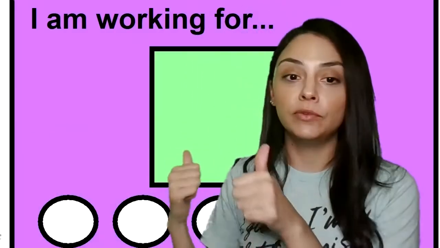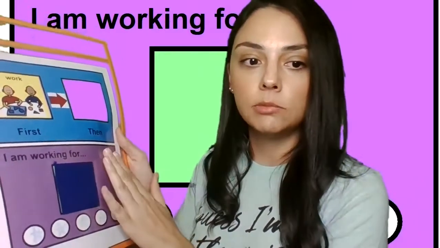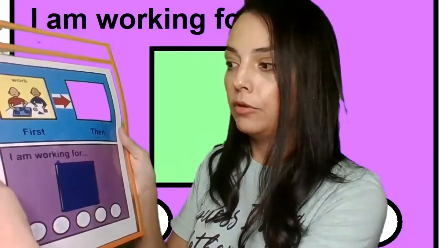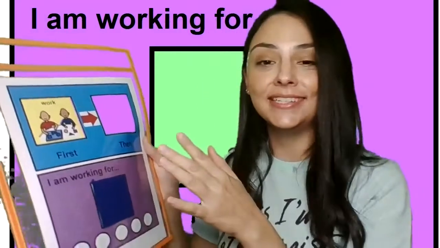Today we are going to review this bad boy here, the token economy reinforcement chart. I provided my students and families with this board in a whiteboard folder for the purposes of efficiency during distance learning.